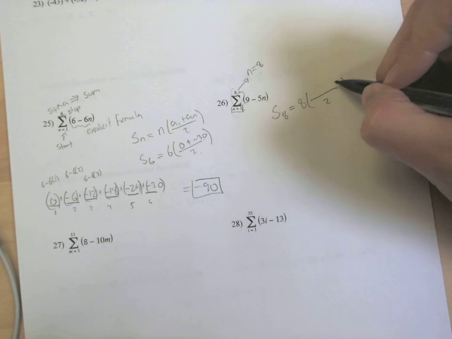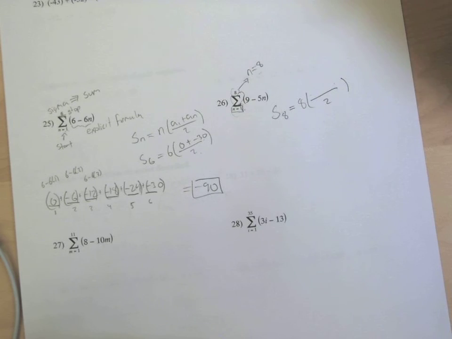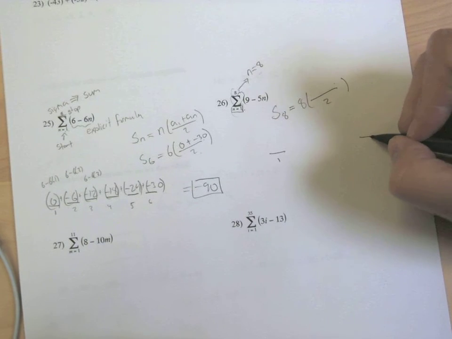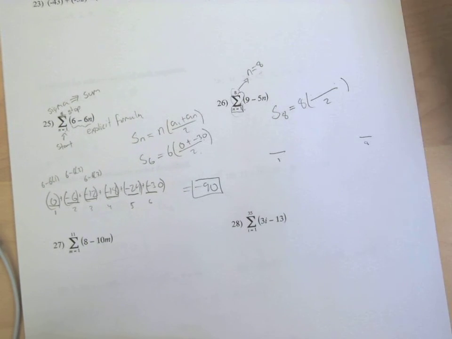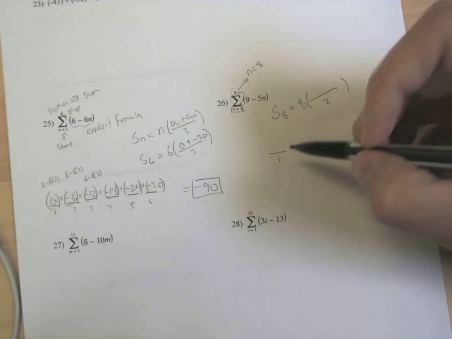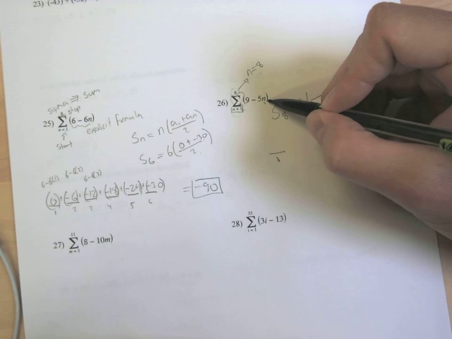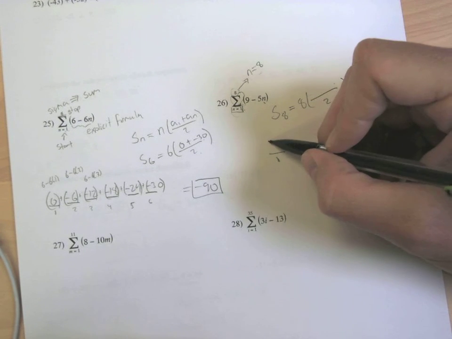And then we just need first term plus last term over 2. So how we find that is we just plug in the number. The first term is going to be A1, and the last term is going to be A8. So for the first term, plug that in here. That's 9 minus 5 times 1, 9 minus 5.